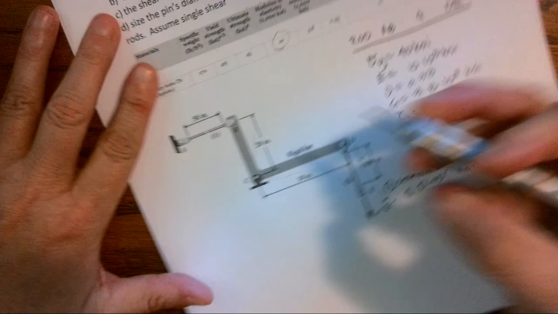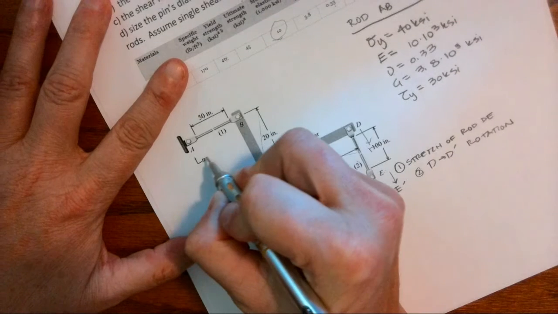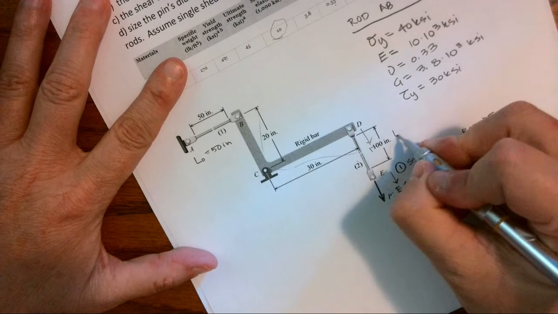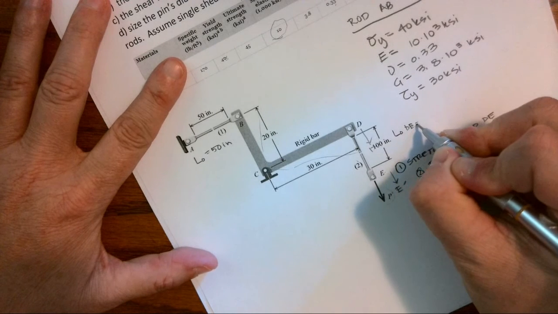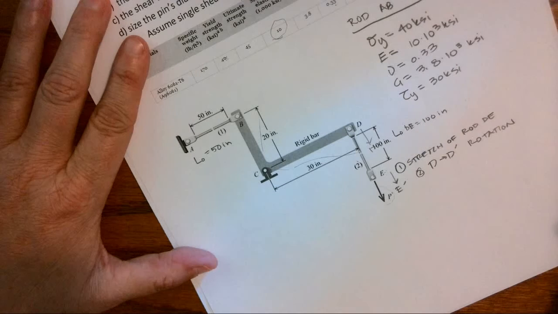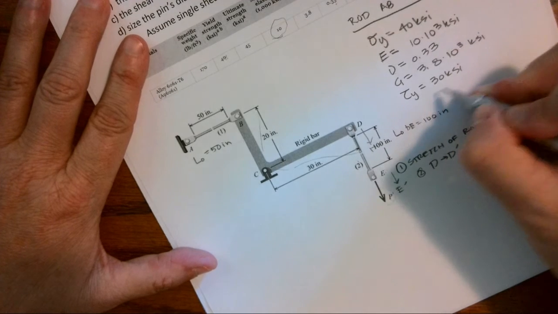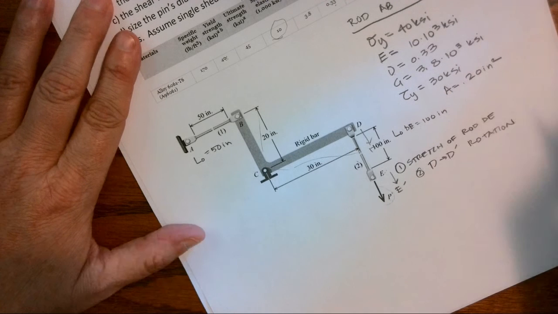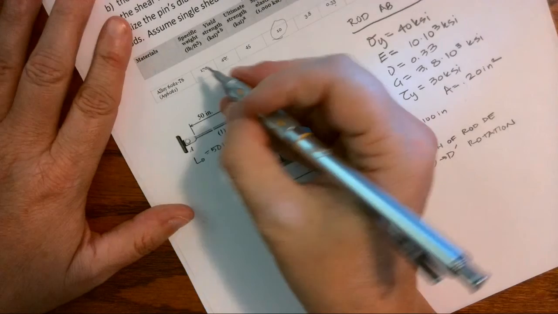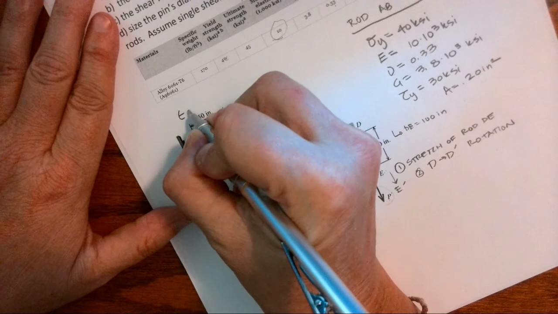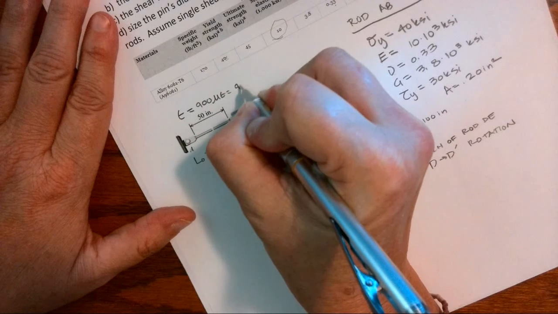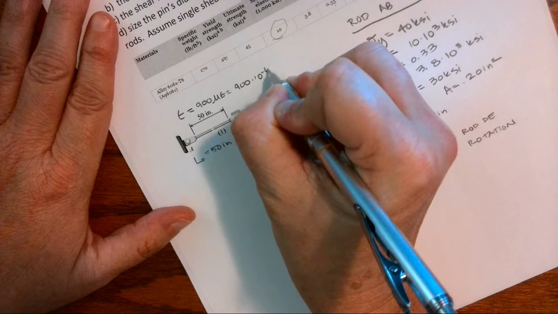We also have the initial length of AB is 50 inches, and the initial length of DE is 100 inches. They both have the same original cross-sectional area of 0.20 inches squared. And then the other thing that we can note is that we have this microstrain of 900, which is 900 times 10 to the negative 6 inch per inch.